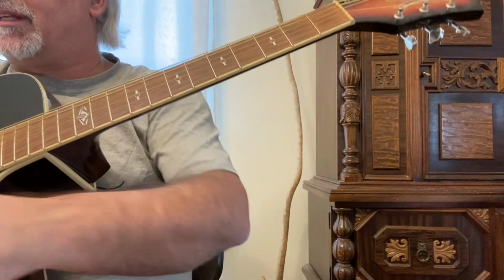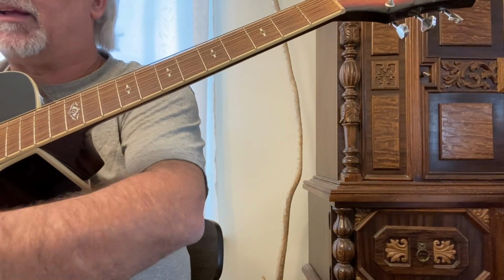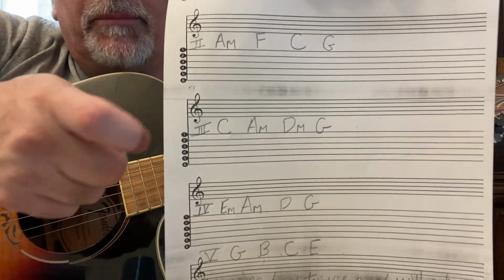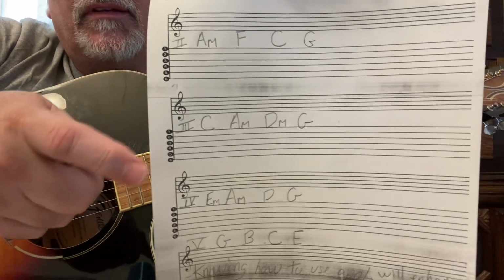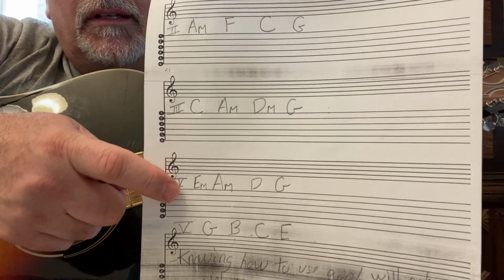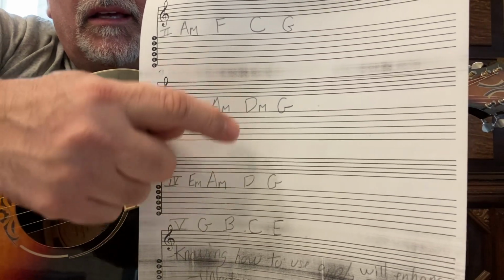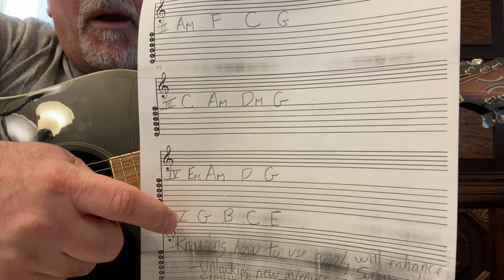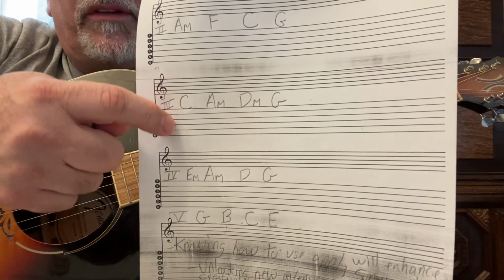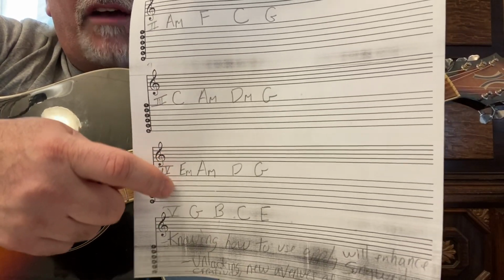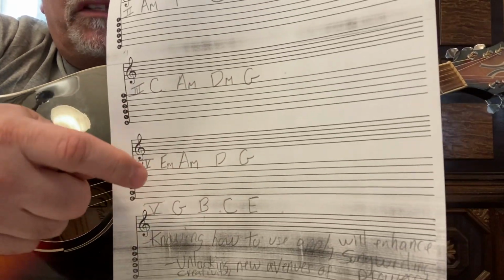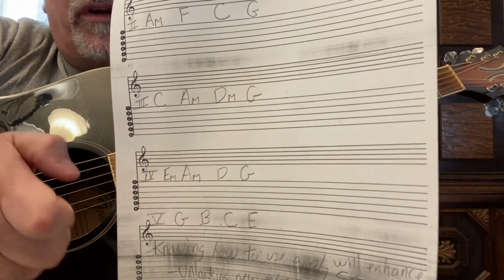So what I'm doing is essentially, I don't know if I would combine 3 and 4, but I changed the D minor to a D major, all right? Got rid of C, and I have E minor and G. Now, E minor and G are relative major and minor chords.